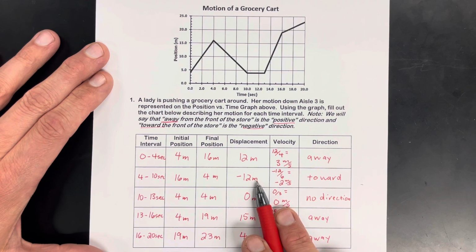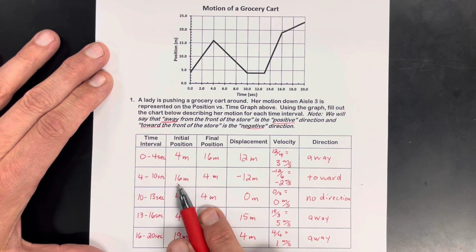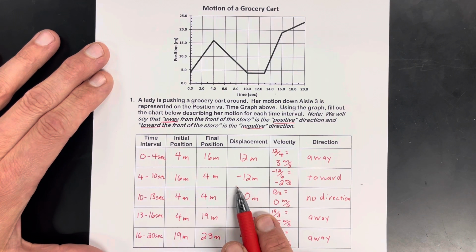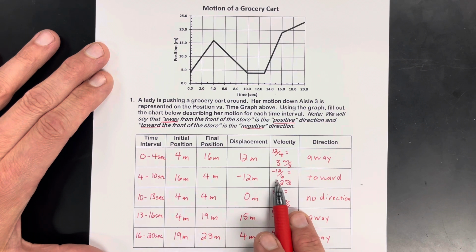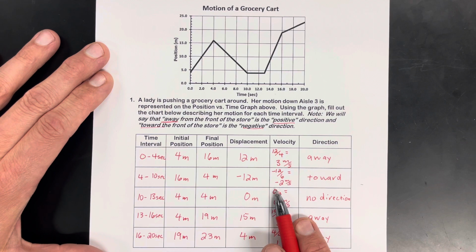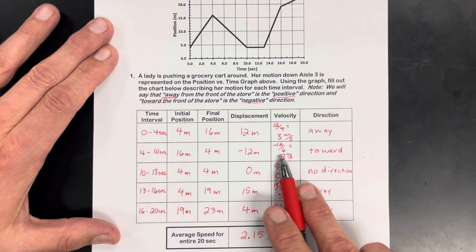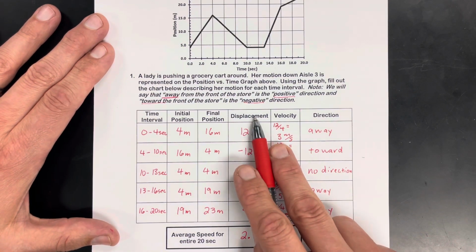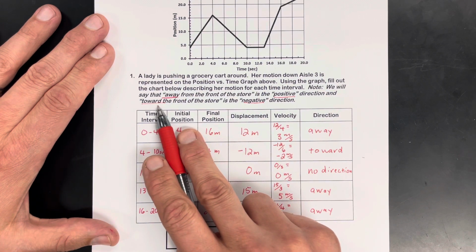The next one is negative 12 because it's 4 minus 16. Then we take that negative 12 and divide it by 6 because that's the time interval from 4 to 10 seconds, and we get negative 2 meters per second. And because it's negative, we know it's going toward, as indicated right here, that negative means toward.